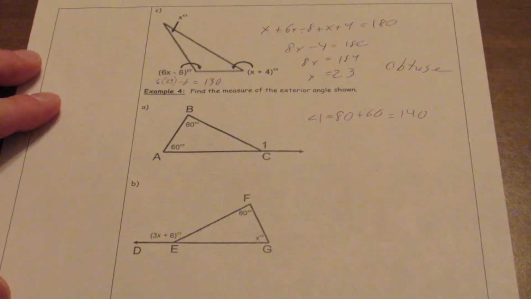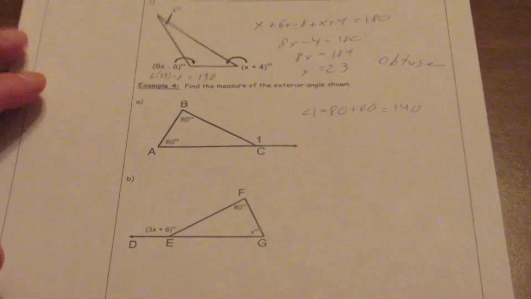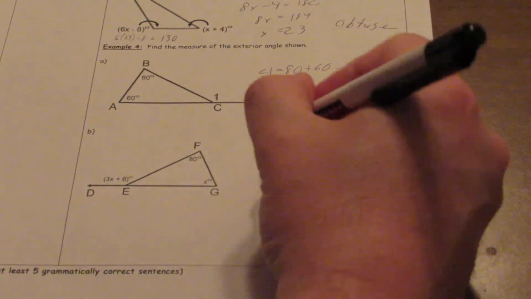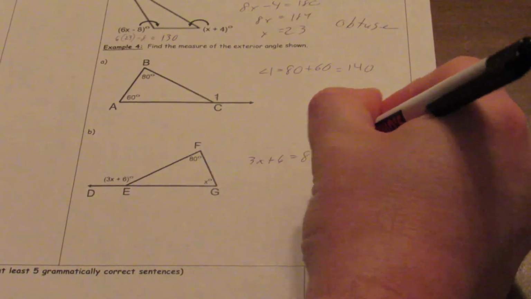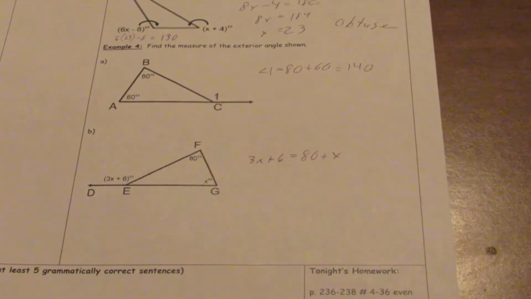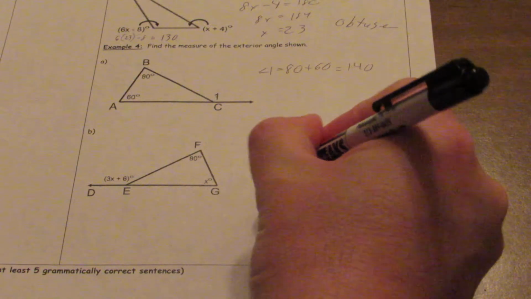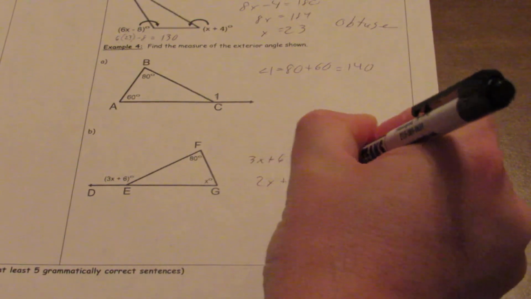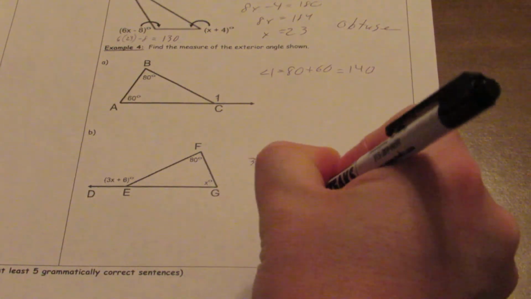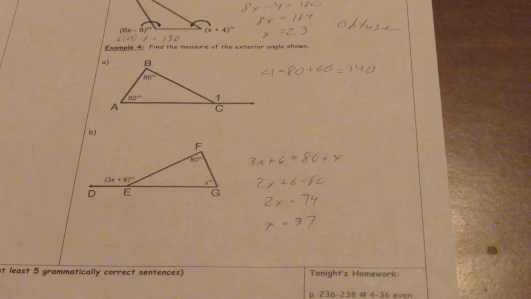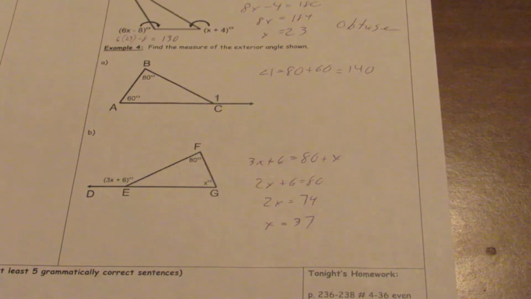Now here, B, I'm going to have to solve for x and then plug in. But same type of setup. 3x plus 6 equals 80 plus x, because this is equal to the sum of the remote interior angles. So 2x plus 6 equals 80. 2x equals 74. x is 37 when I divide that 2 in there.